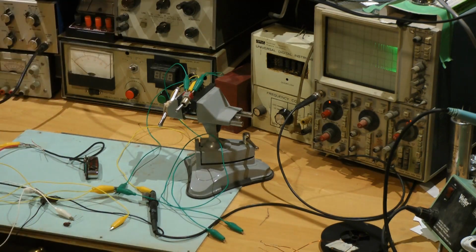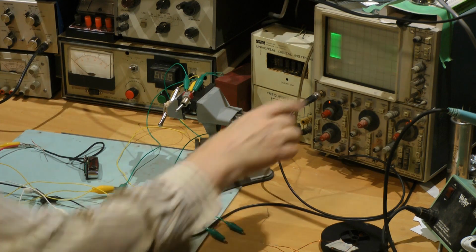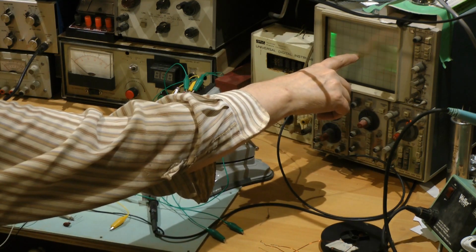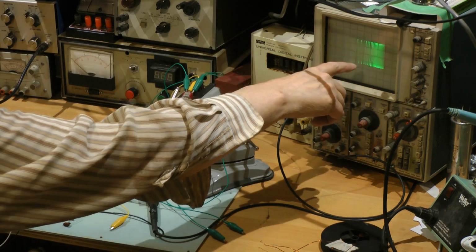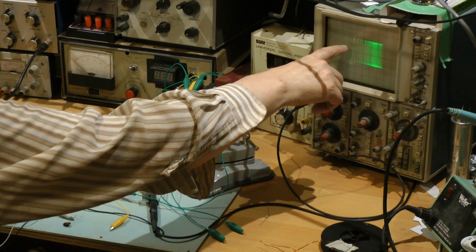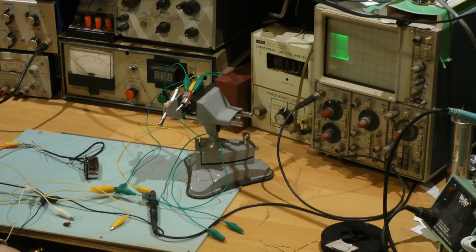Okay, got my sweep generator and my scope. As you can see, this represents the sweep starting at about 20 Hertz. It's actually probably a little higher, probably around 50. Sweeping up to about 20,000. Probably doesn't go to 20,000, probably goes to 10. I've been playing around with the range, trying to get it closer to what we can actually hear.